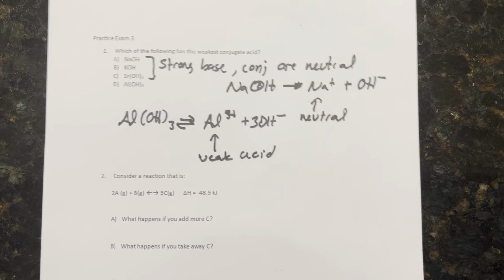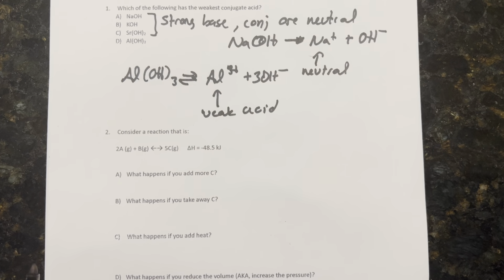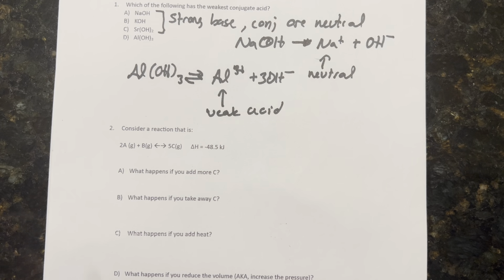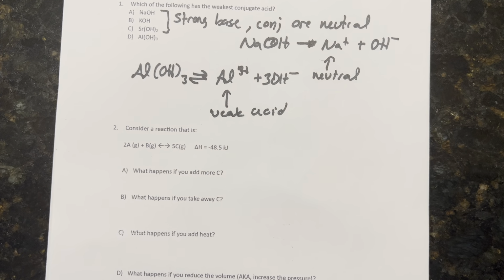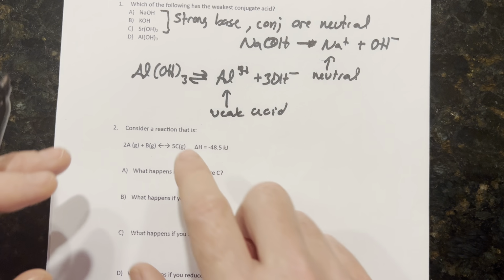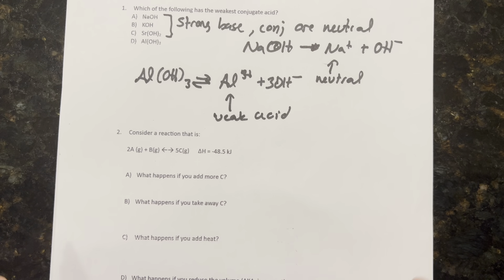Now it says consider a reaction that is this. What happens if you add more C? So when I get to an equilibrium reaction and I see some sort of enthalpy, I like to add it to one of these sides because I can treat it like a product or I can treat it like a reactant without having to think too much about it.